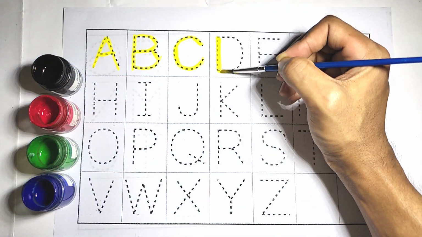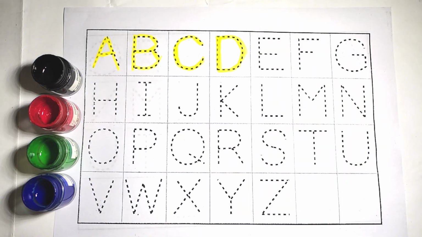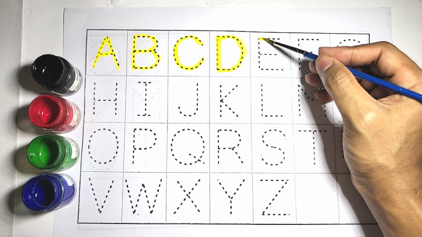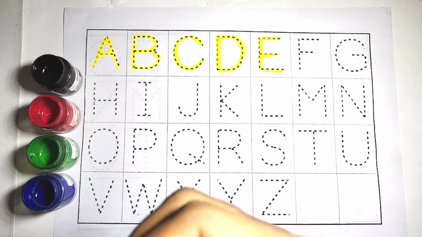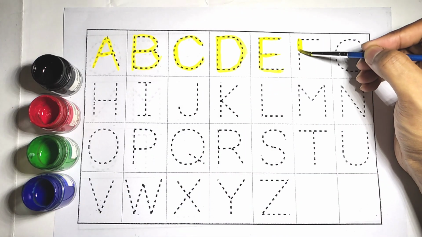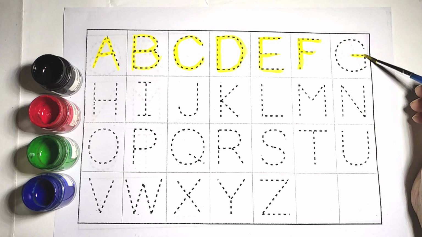Kids, now we draw the letter of D. D for dog, D for doll. And the next one is E. E for egg, E for elephant. Now we draw the letter of F. F for fish, F for fan. And the next one is G.